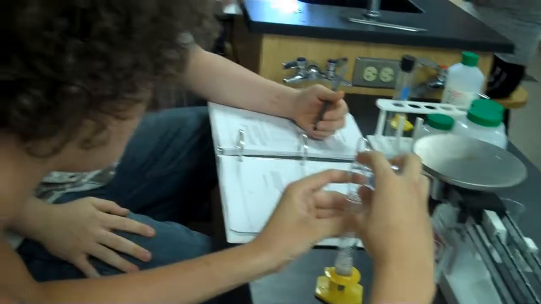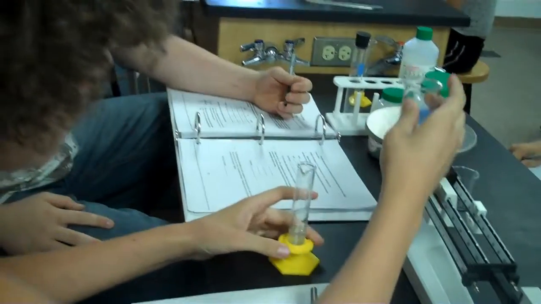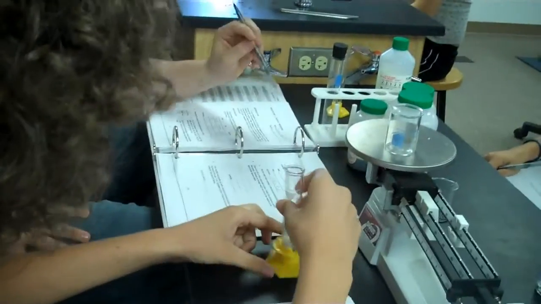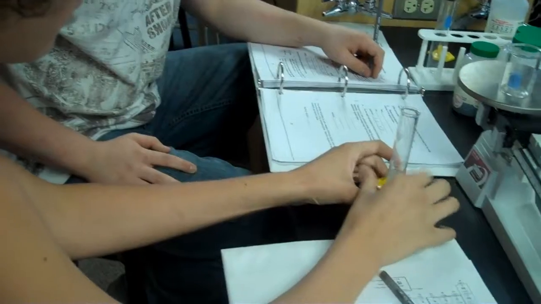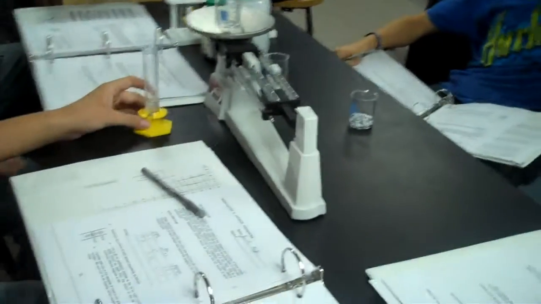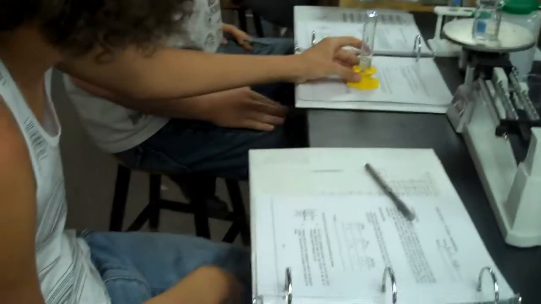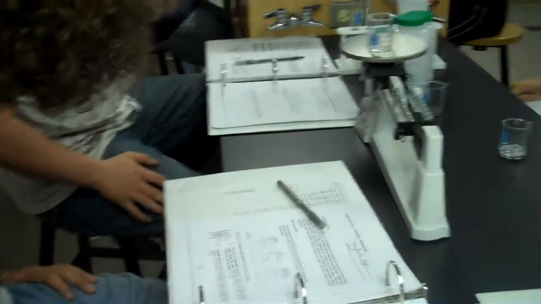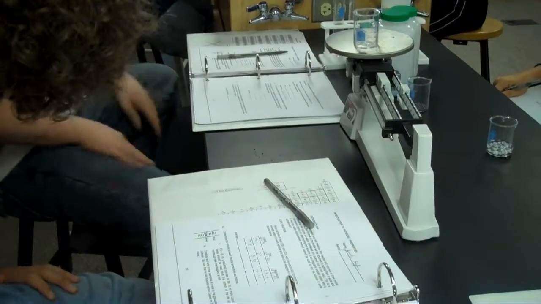Don't lose any. Did you get them all in there? As far as I can tell. Okay, tap it a little bit, make sure there are no air bubbles trapped underneath. There you go. Okay, so read the volume. Do you want someone else to read the volume? Yeah, I'm not good with numbers.